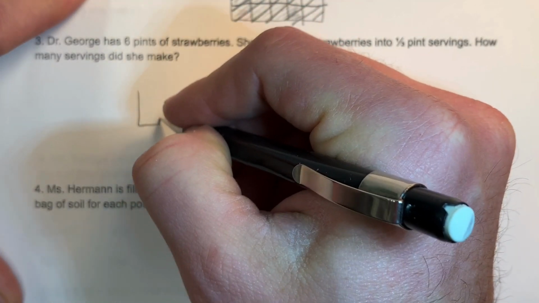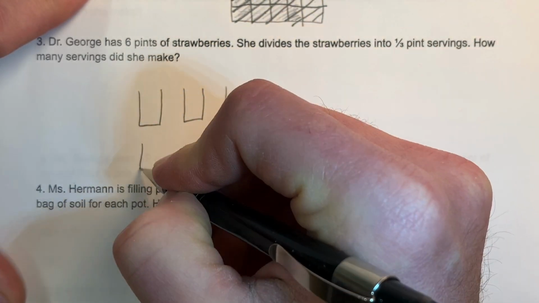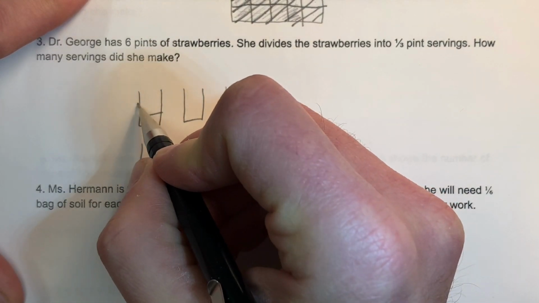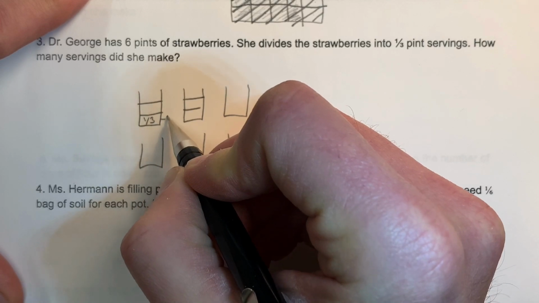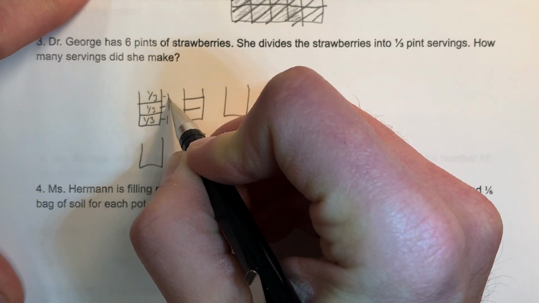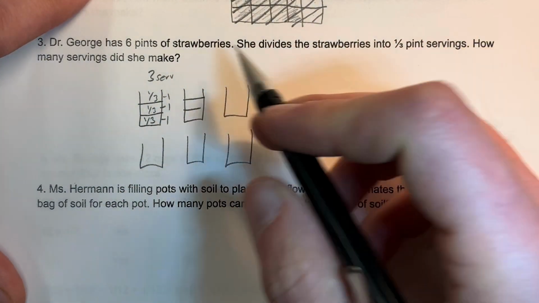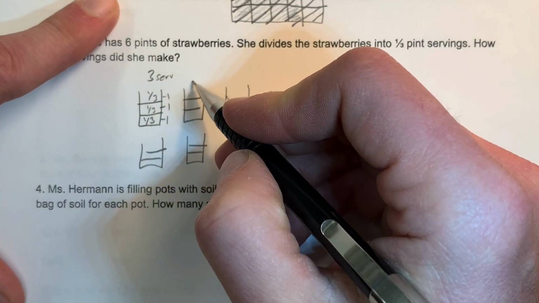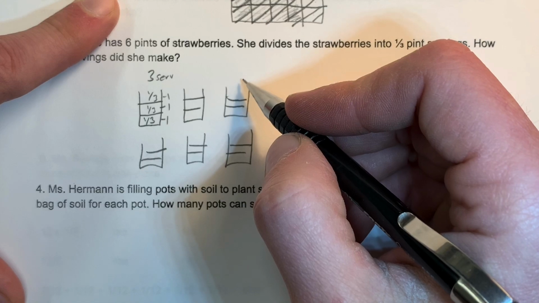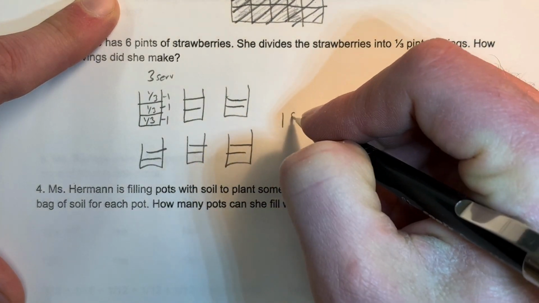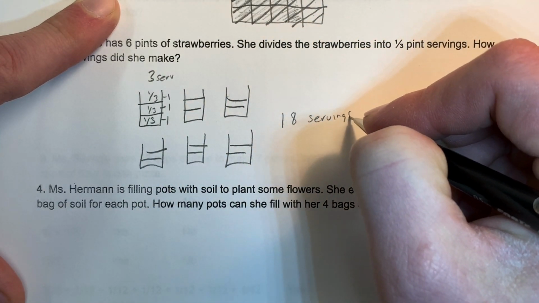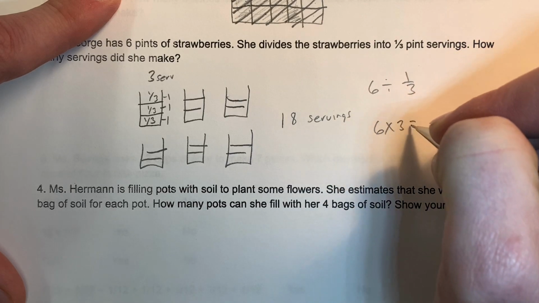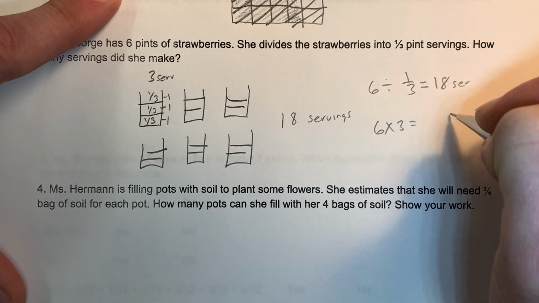So if I have 6 pints, and I'm going to divide these into 1/3 pint servings. So there's my 1/3 equals 1 serving. 1/3 equals another serving. 1/3 equals another serving. So it's 3 servings per pint. So if I have 3 and 1, I should have 2 and 6. 3 of them would be 9. So all of them is 18 servings. 3 times 6 is 18. If you wanted to write it, you could write it as 6 divided by 1/3, or 6 times 3. You're still going to get 18 servings.